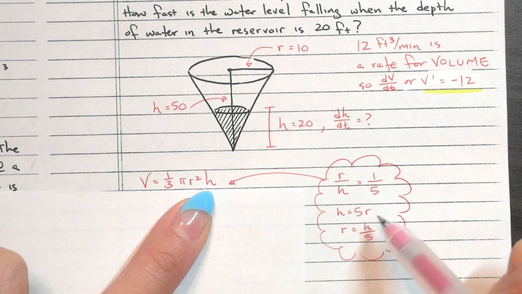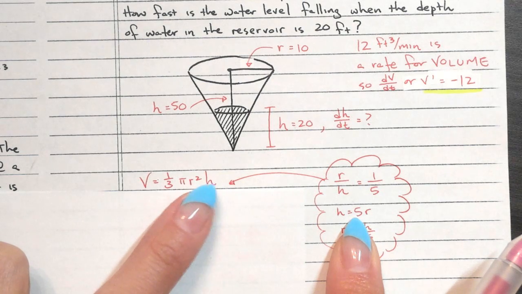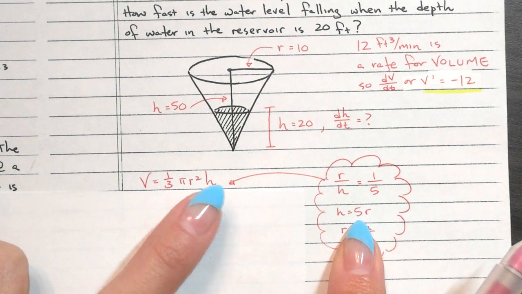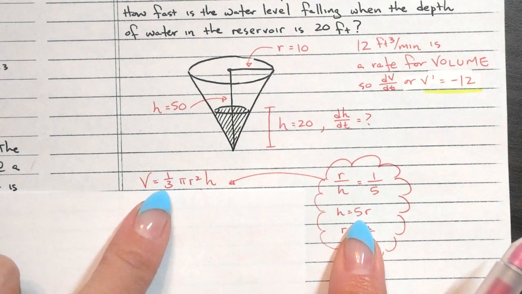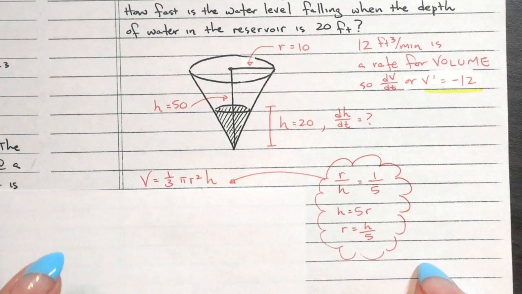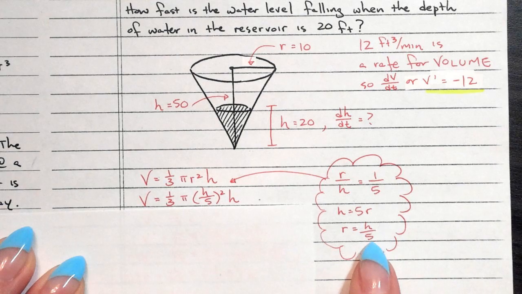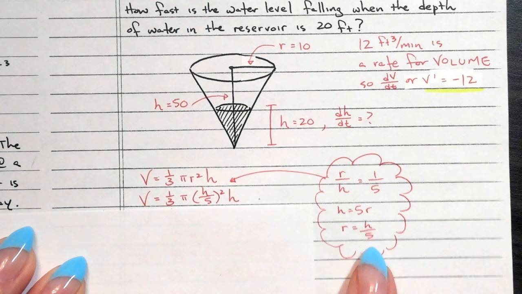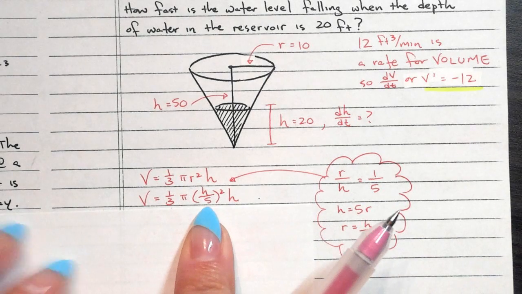And then I cross multiply. And then I go, oh, what? H equals 5R. Can't I just plug it into here? Well, if I plug in 5R into here, then I have my volume in terms of R. Do I want it in terms of R? No, I want it in terms of H. So I replace my R with H over 5, right? Because you divide by 5 and you get R equals H over 5. You plug that into the radius.